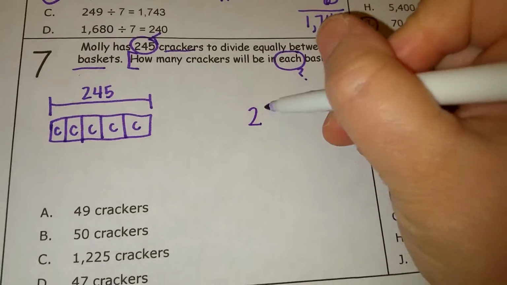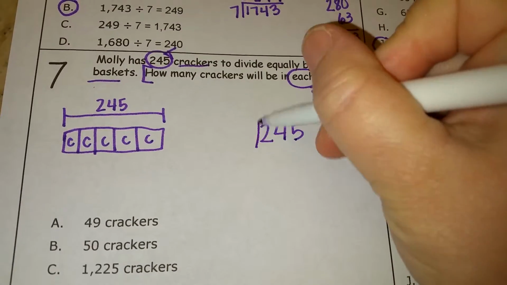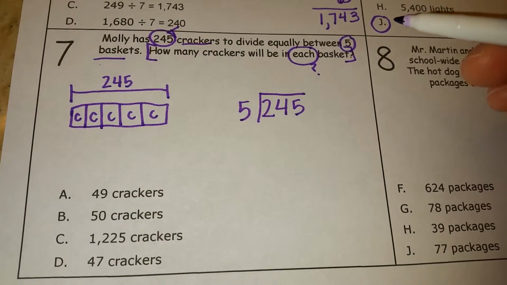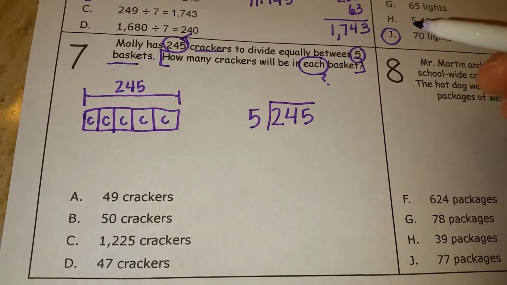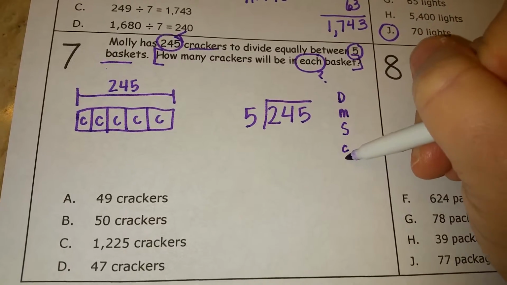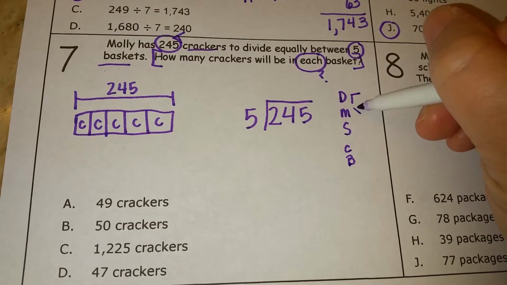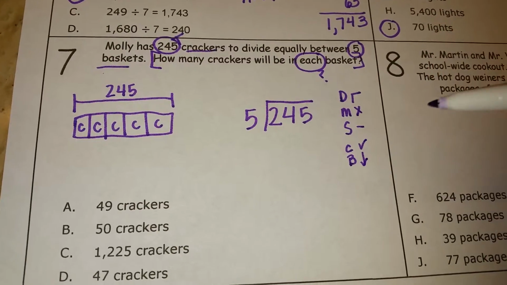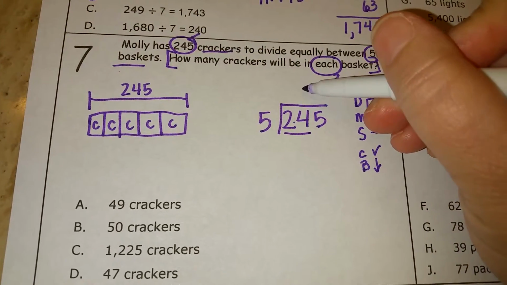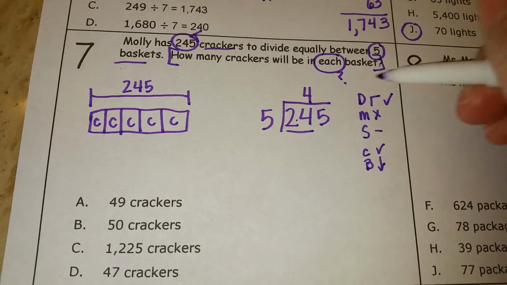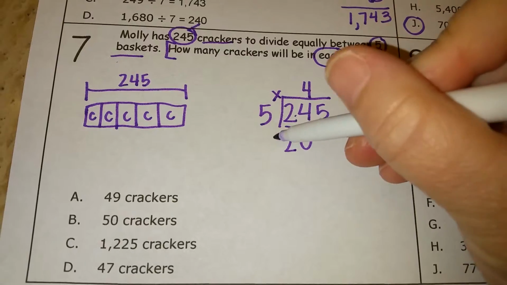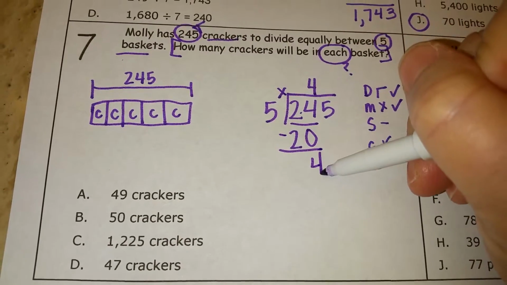Okay, I'm going to say 243 divided by 5. You can use an area model to solve this, or you can use the long division like we did on the front. I'm going to use the long division. Does McDonald's serve cheeseburgers? Divide, multiply, subtract, check, bring down. I'm going to look and see how many groups of 5 there are in 24. And there are 4, so I divided. 4 times 5 is 20, multiplied. Now I'm going to subtract.